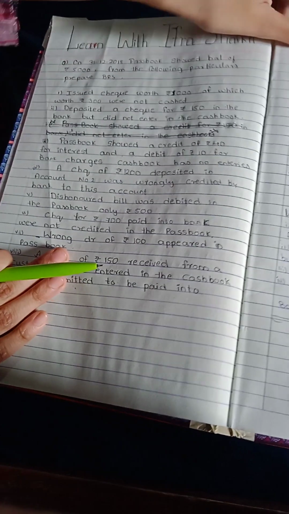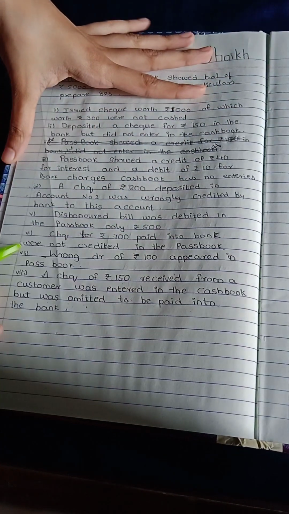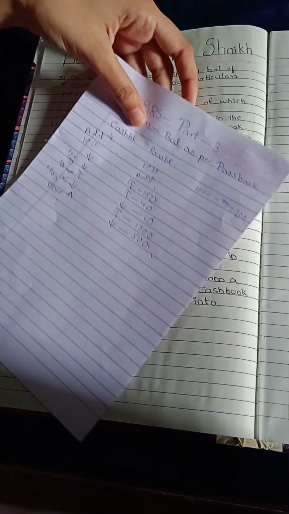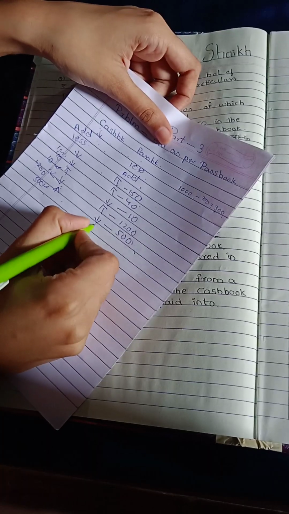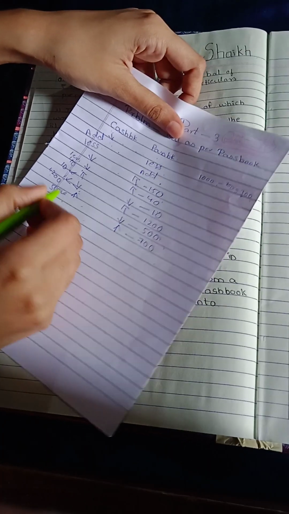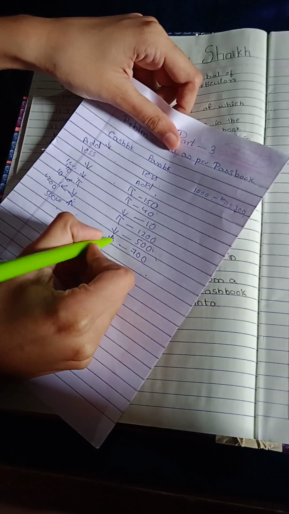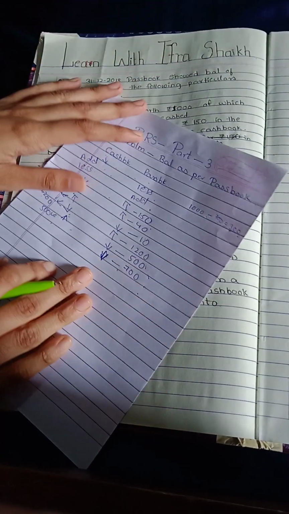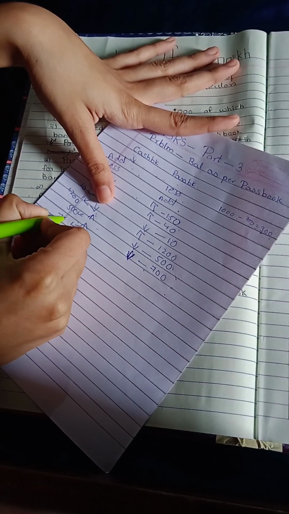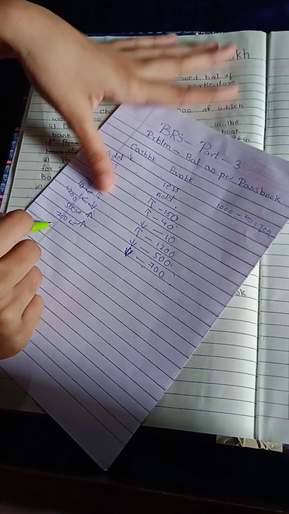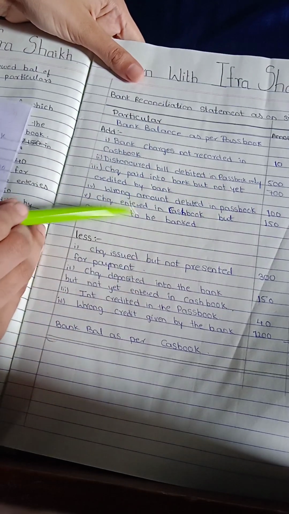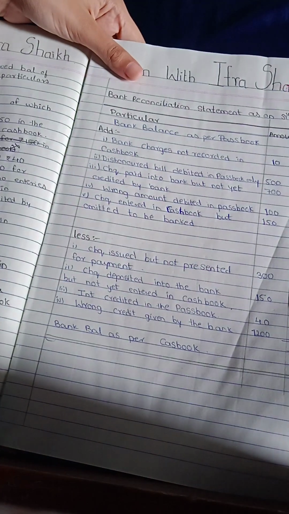The next entry is a check for rupees 700 paid into the bank was not credited in the passbook. So in the bank the amount is less by 700. But in actual, in our cash book we have it more. So what we will do, we'll add the amount. Check paid into bank but not yet credited, rupees 700.